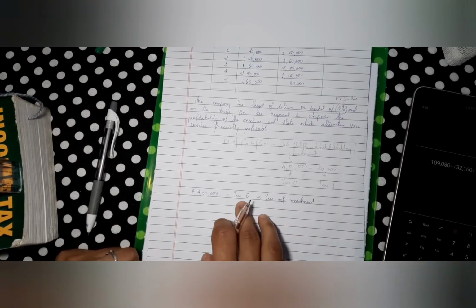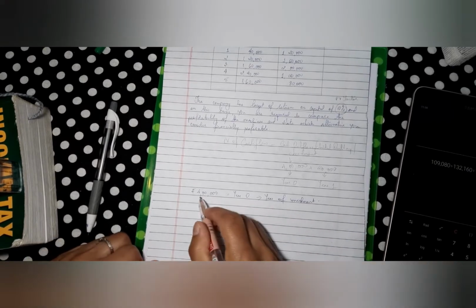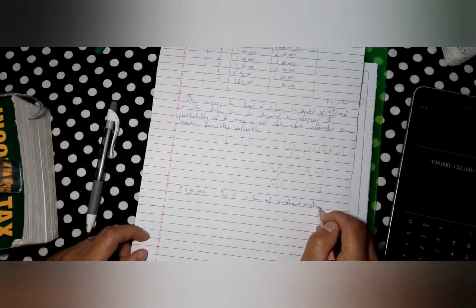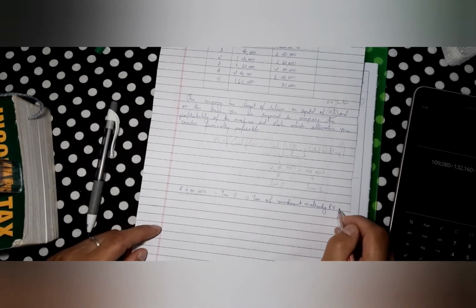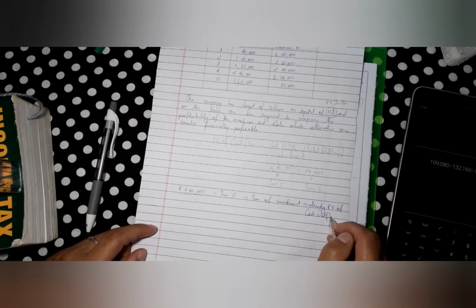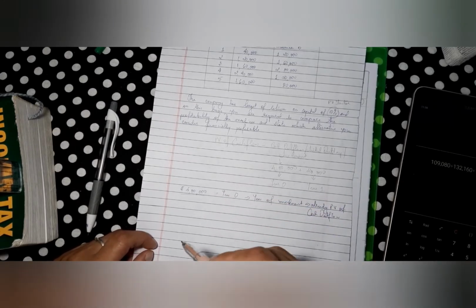Okay, so if it's year 0 or year of investment, it means it is the present year. So this value, rupees 4 lakh, is already the present value of cash outflow. Okay, it's already the present value because it's the value that is invested today, year 0.